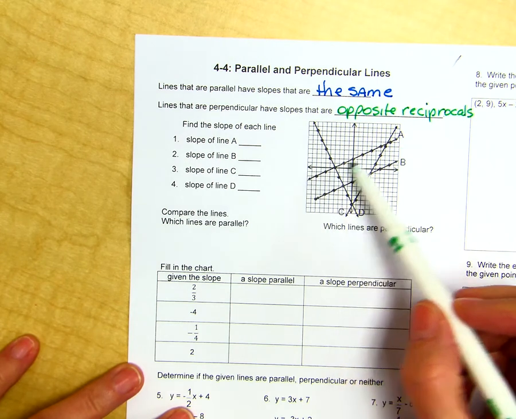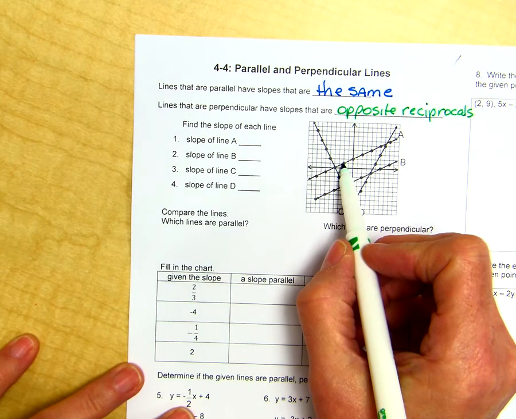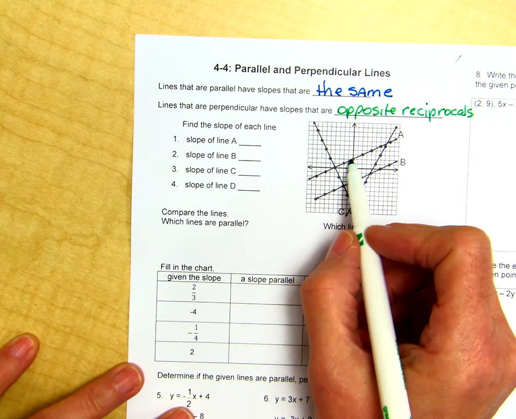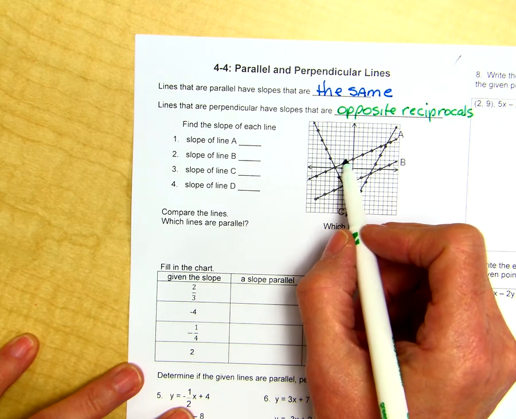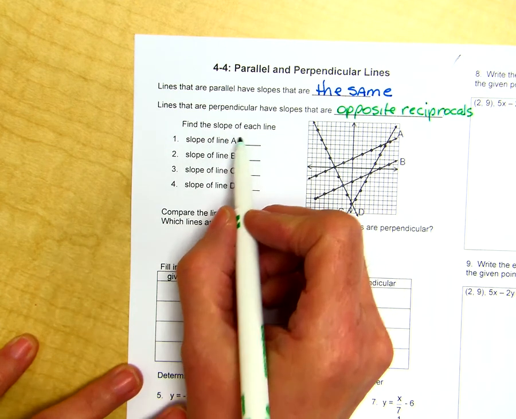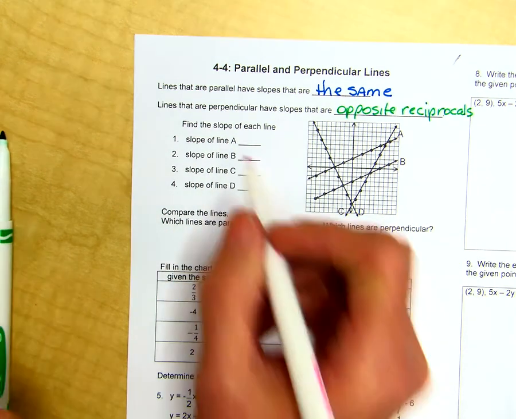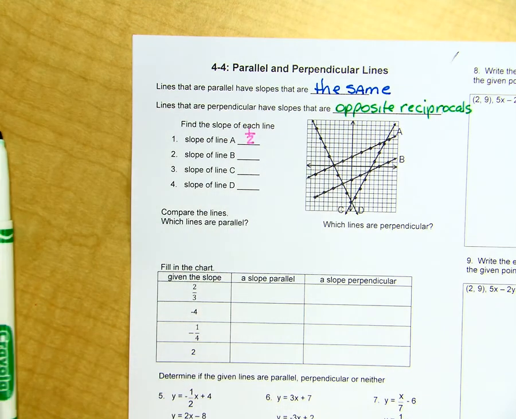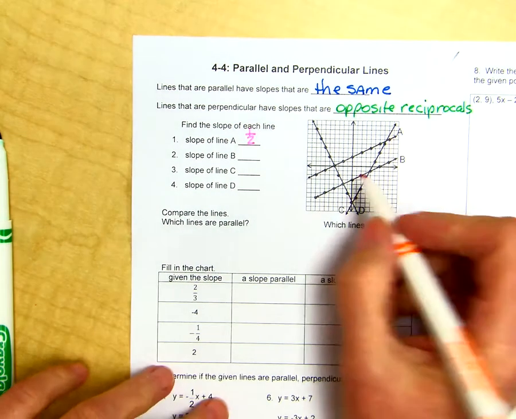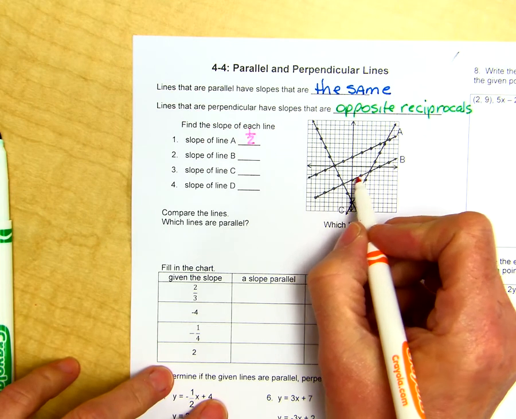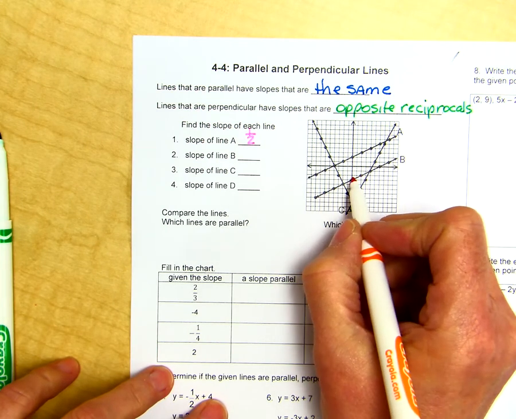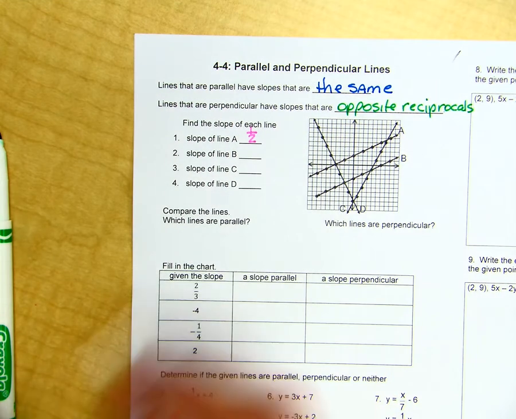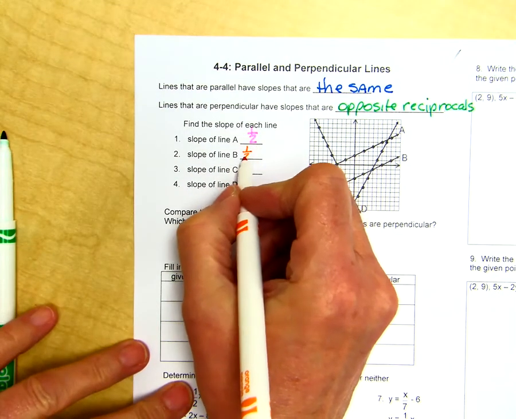Here is A. To find the slope, we can just pick any 2 points on line A, count our rise and our run. This is a slope of up 1 and to the right 2, so we have a slope of 1/2. For line B, pick these 2 points here. Here's line B. We count up 1 and over to the right 2. So again, we have a slope of 1/2.